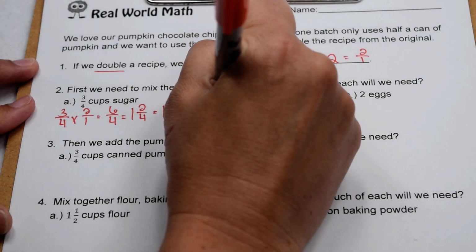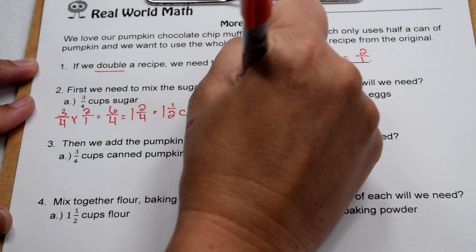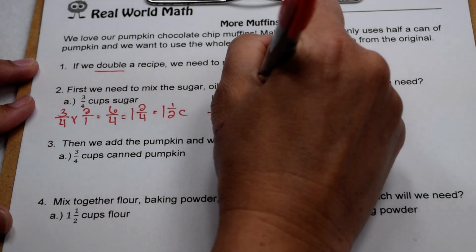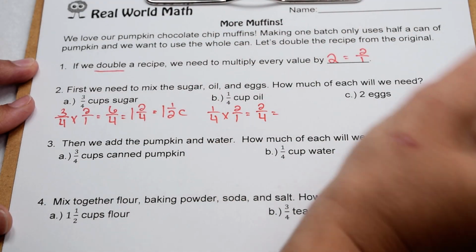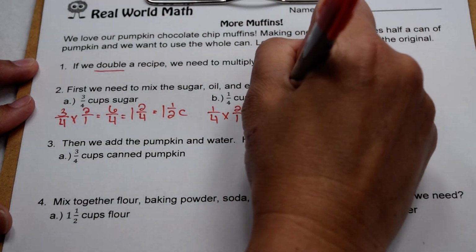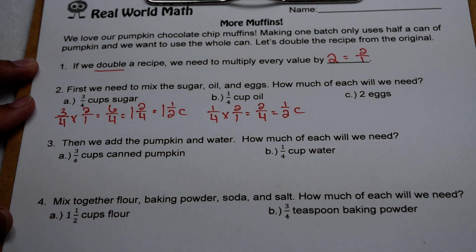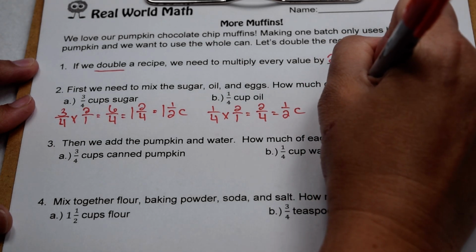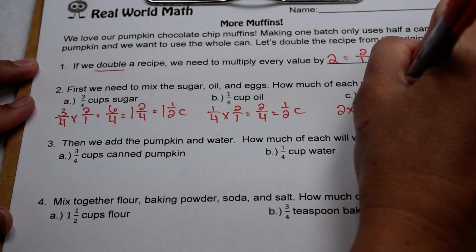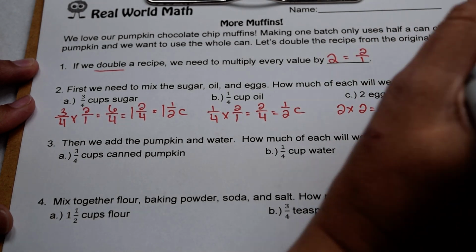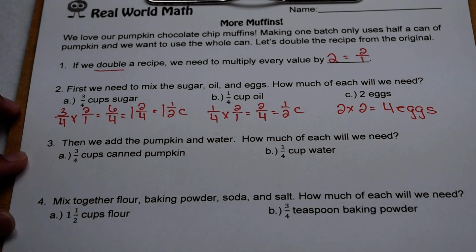Now we need 1/4 cup of oil in the original, so we're going to double that. 1/4 times 2 over 1, top times top, bottom times bottom gives us 2/4. 2/4 can then be simplified to 1/2. So that's a ½ cup of oil we're going to need in a double batch. Eggs are pretty straightforward. The original recipe needs 2. We're going to double that, multiply by 2. So we're going to need 4 eggs in a double batch.